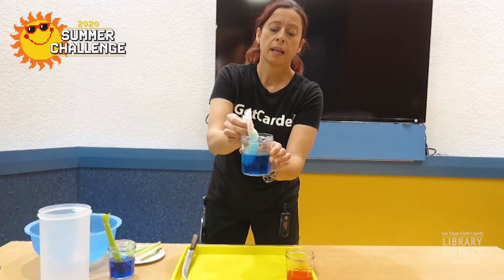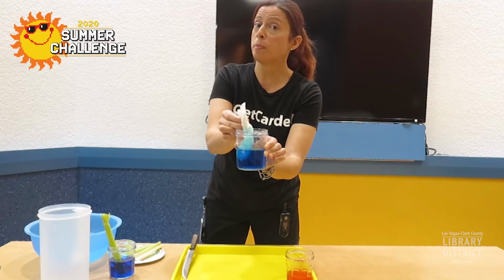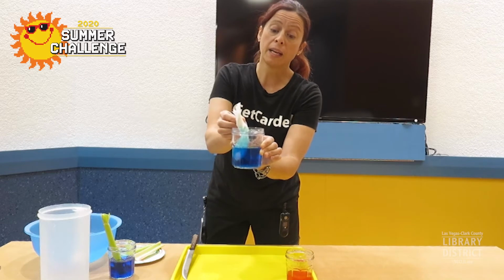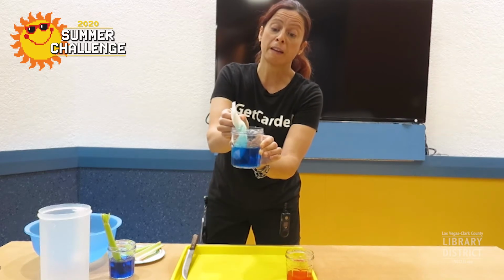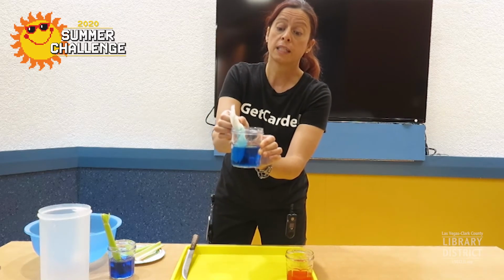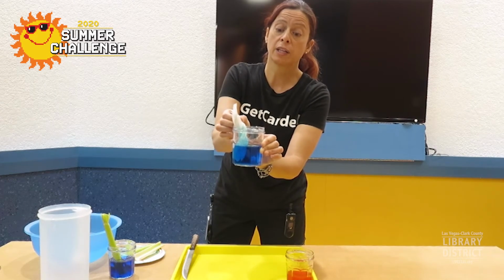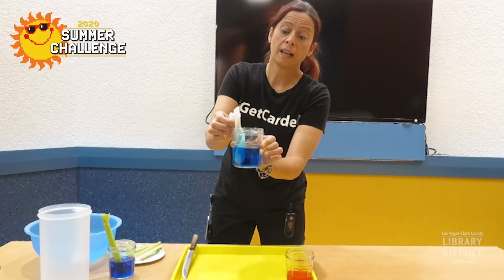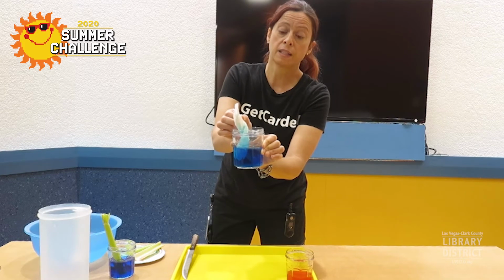into the white, into the paper towel, and it's moving upwards. We didn't put the whole paper towel in, yet the liquid is moving up, and it's almost to my fingers now. You can see the capillary action in real life. It's much faster than in the celery.